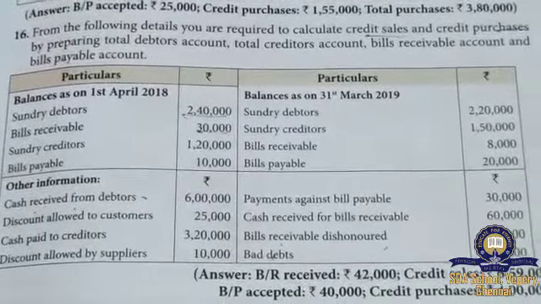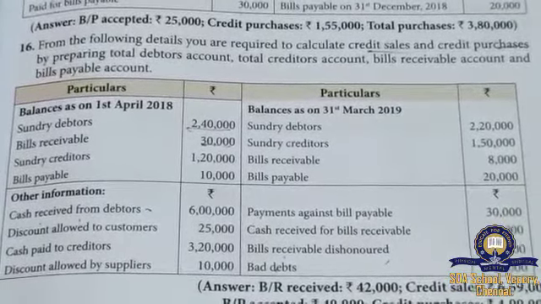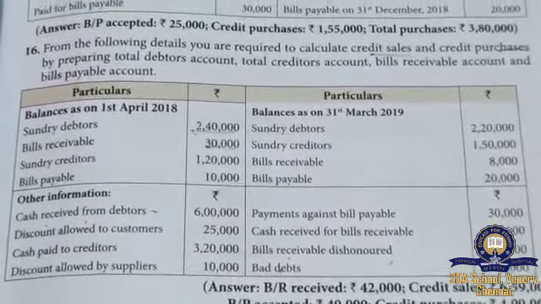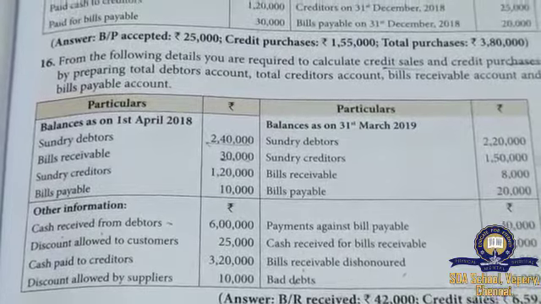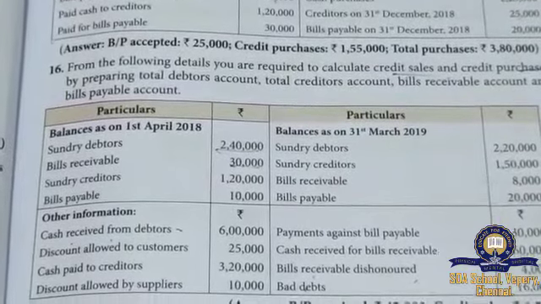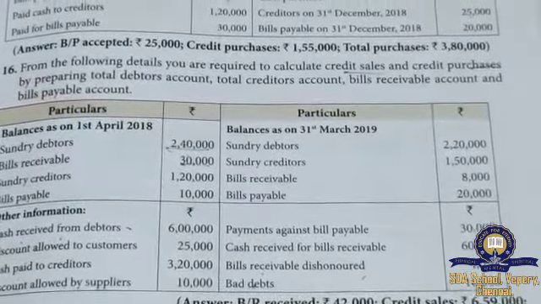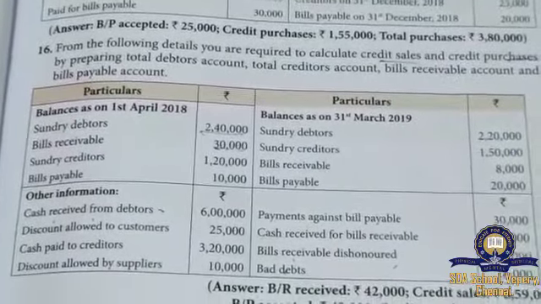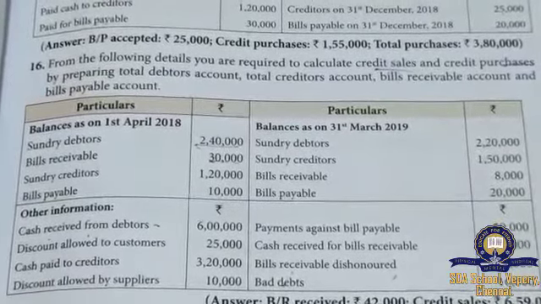So from the following details, you are required to calculate the credit sales and credit purchase by preparing the total debtors, total creditors, bills receivable account and bills payable account. The sums will come under the 5 marker. So balance as on 1st April. They have given the opening balance of all sundry debtors, bills receivable, sundry creditors and bills payable. Then closing balance as on 31st March 2019. So other information they have given. So you are going to find out the credit purchase, credit sales and bills payable and bills receivable account.